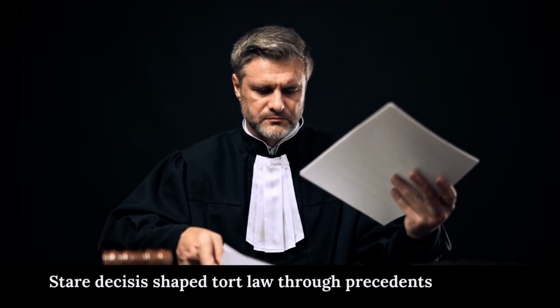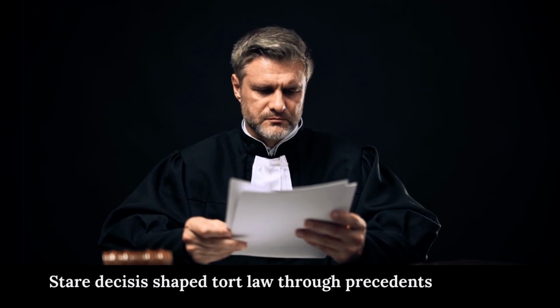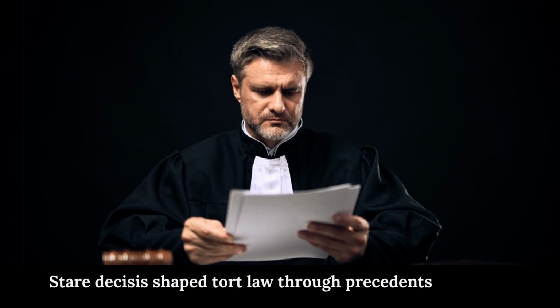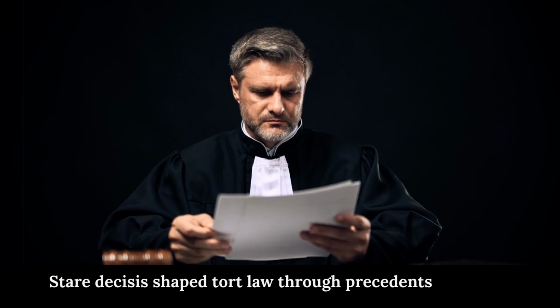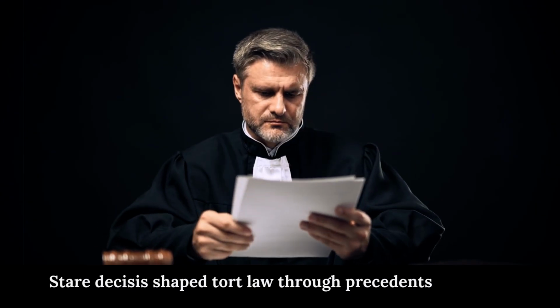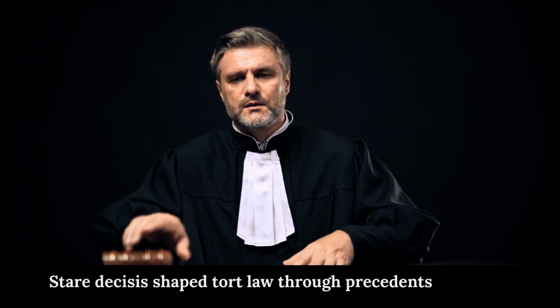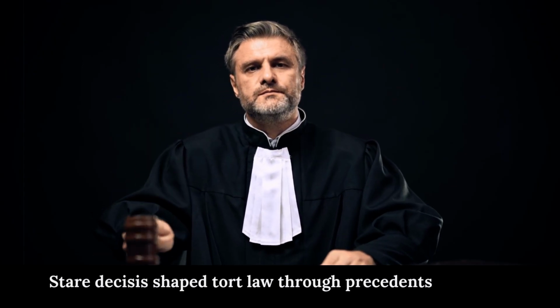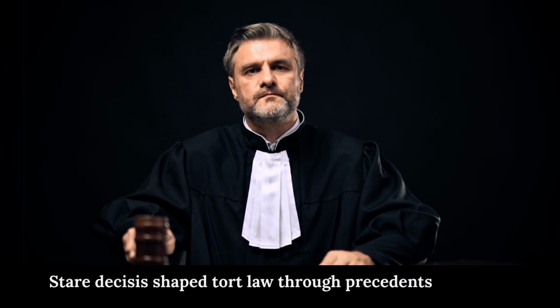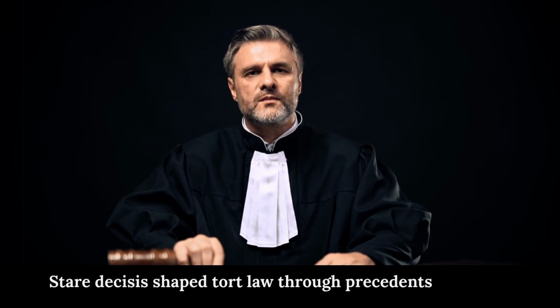The doctrine of stare decisis allowed tort law to evolve through binding precedents. Key cases like Donoghue v Stevenson established the modern law of negligence. Rylands v. Fletcher introduced strict liability for dangerous activities. Caparo Industries refined the test for duty of care. Statutory law also influences tort law, modifying principles.